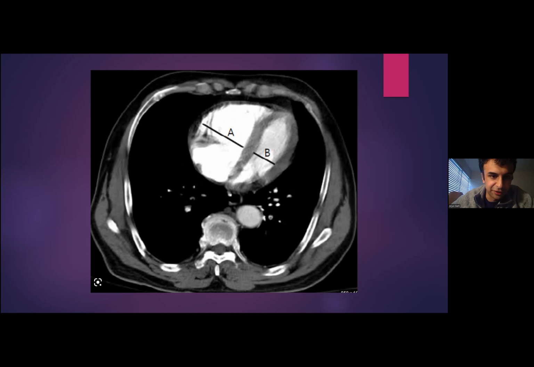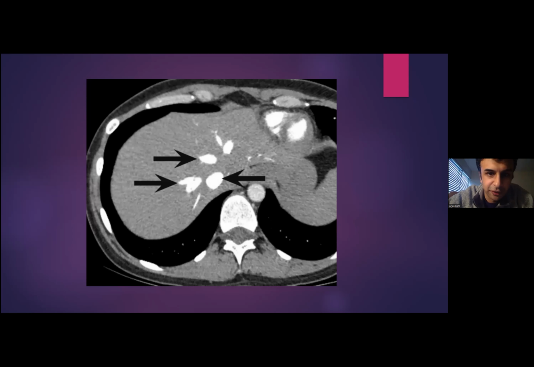And then another CT finding of RV dysfunction is contrast that goes back into the IVC. I just had a patient at Harborview MICU who had the most of this I've ever seen. I wish I brought that into the slide, but it's again a very important marker to look for.